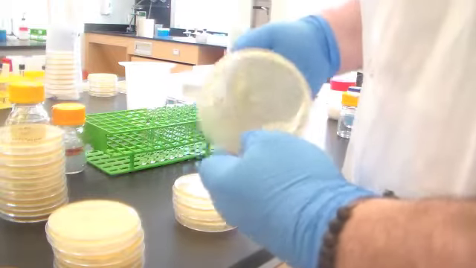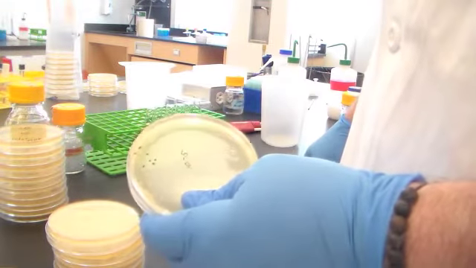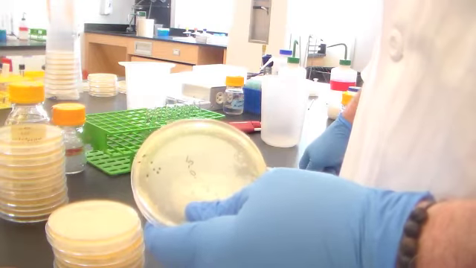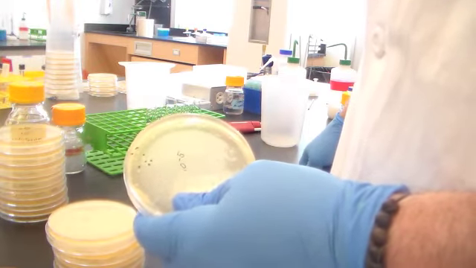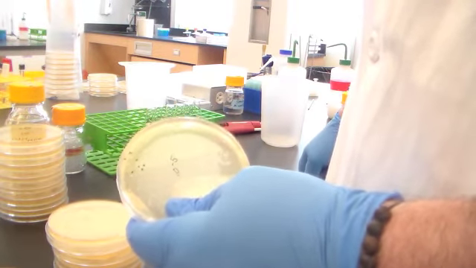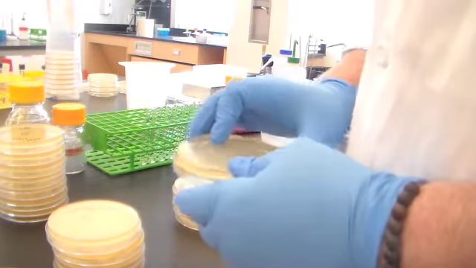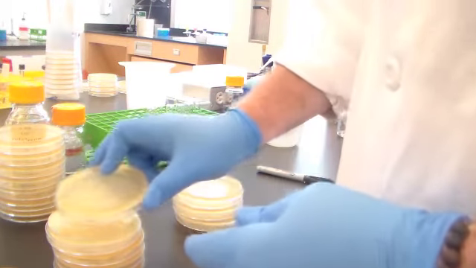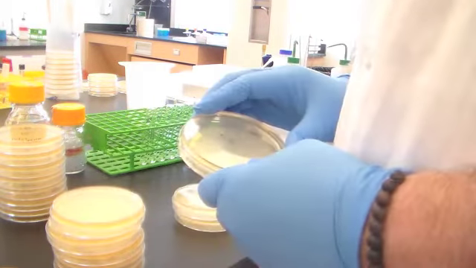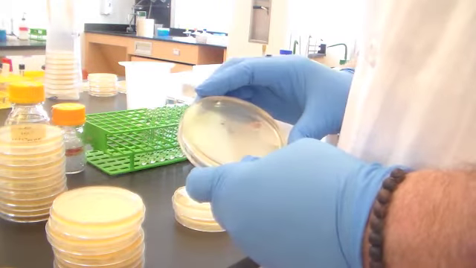Now, you want to look for a plate that has probably no more than 250 colonies, because if there's more than 250, there's a chance that you'll miscount. And you want to have a plate that has no less than 25. Pipetting error could really skew your results.